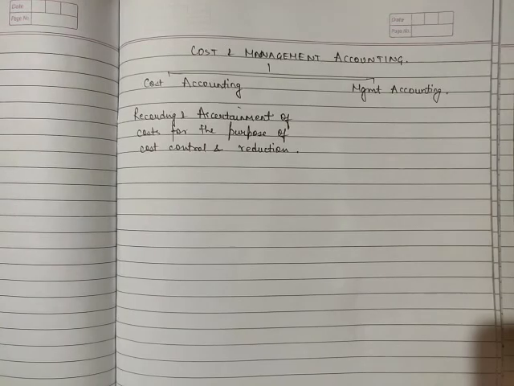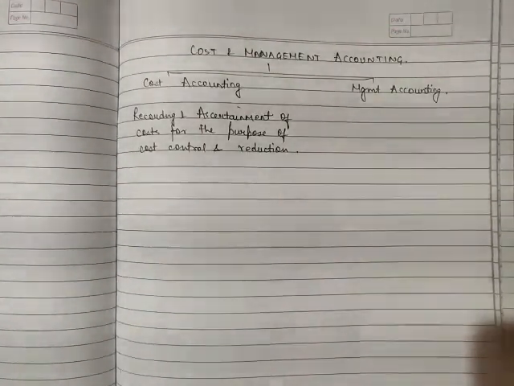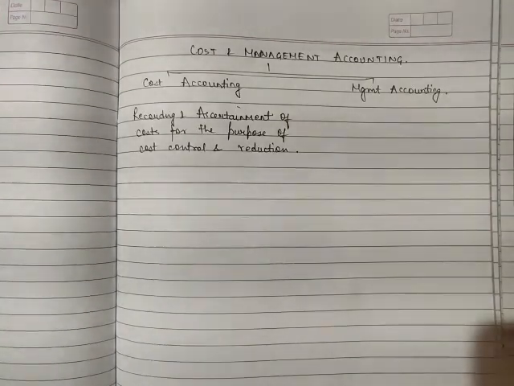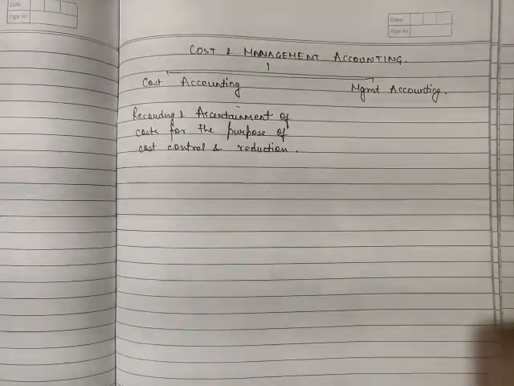So, what is management accounting? Financial accounting used to provide data to the management, such as what was the position of the assets and liabilities as on a particular day, or what is the profit or loss of the company. But these figures alone cannot help the management in decision making.